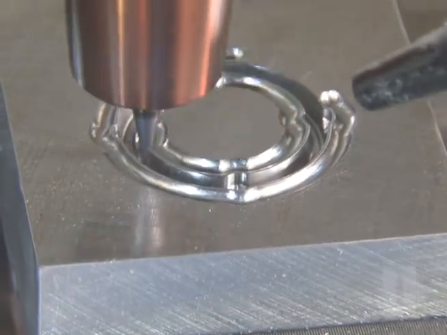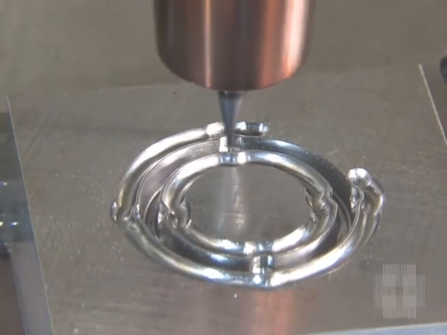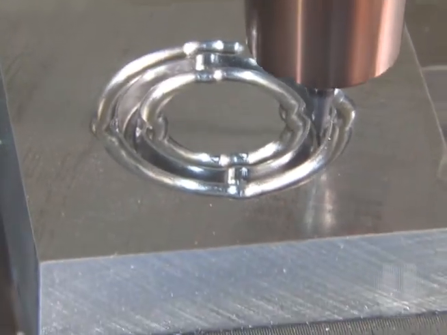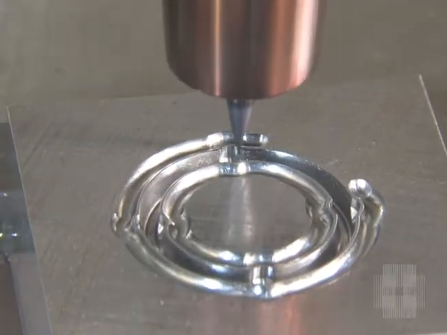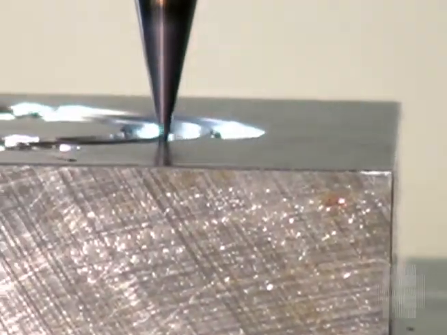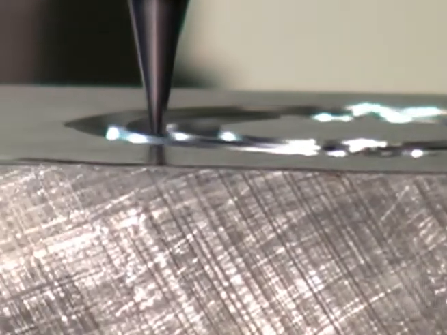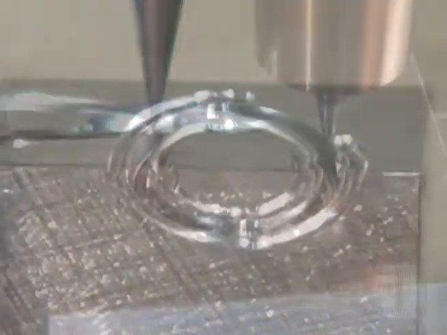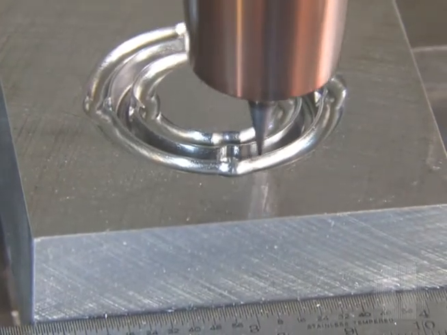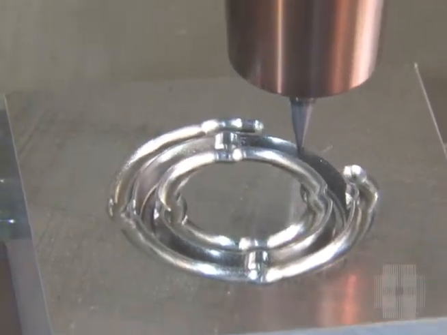Inevitably, your program may be interrupted by unexpected cutter breakage, a power interruption, or other events beyond your control. Creative's mid-file starts give you the flexibility to quickly restart operation without tedious file editing or modifications.